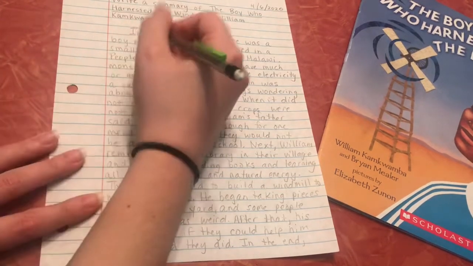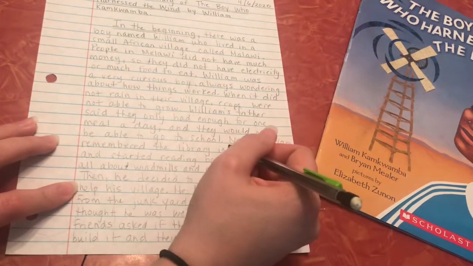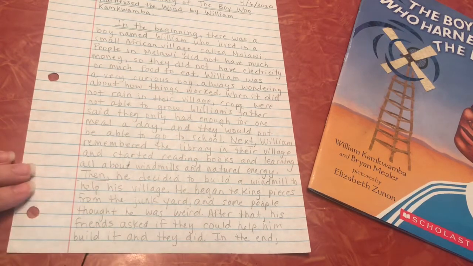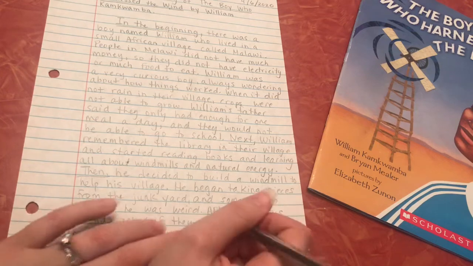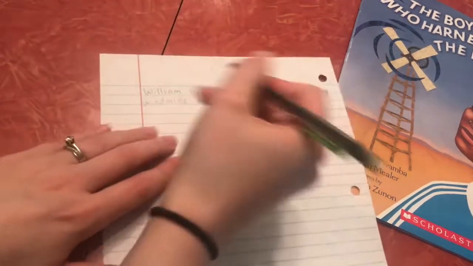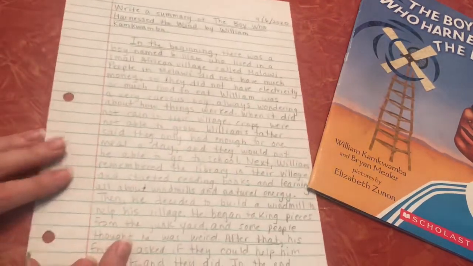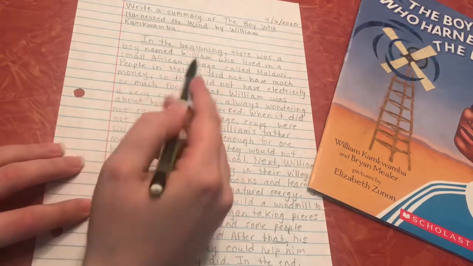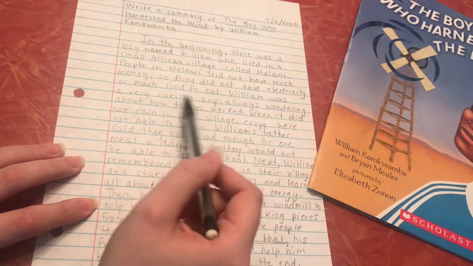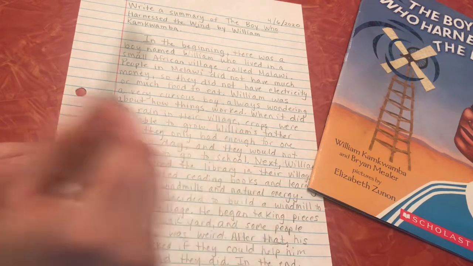And let's make sure that we have all the things that we needed. I said in the beginning, there's my first transition word. Then I said next. I said then. After that. And I said in the end. Oh, in the end. And then also, did I introduce the character? Yes, there was a boy named William who was, where'd I put it? He was a very curious boy, always wondering about how things worked. There's my characters, check.